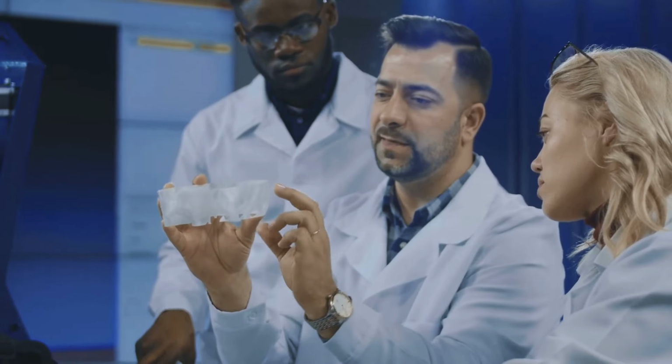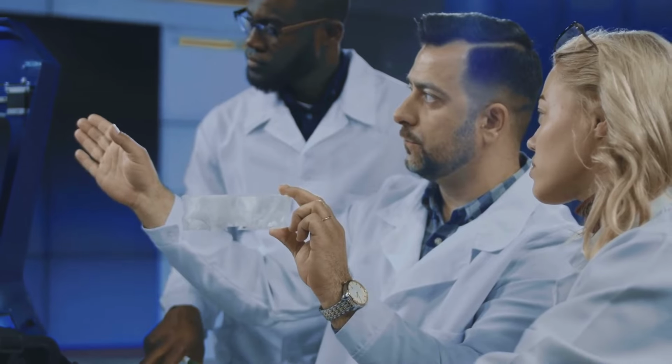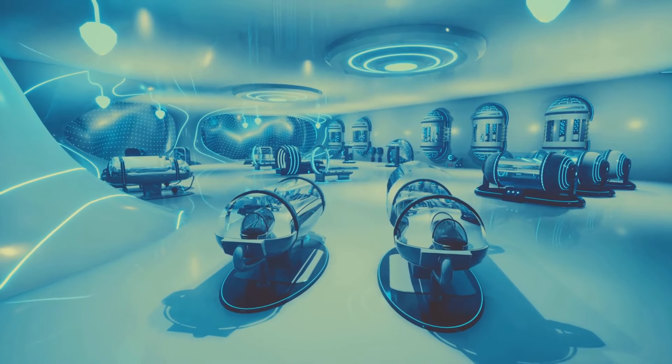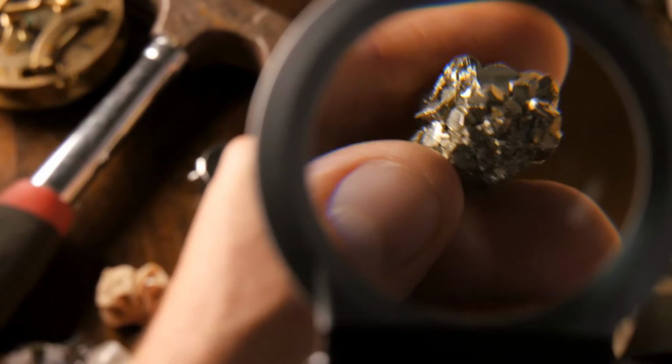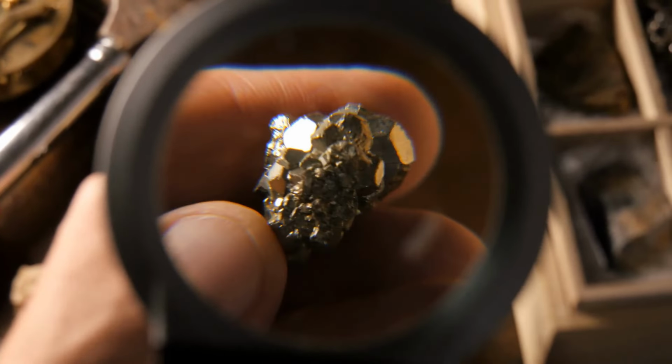In materials science, the ability to see and manipulate atoms could lead to the creation of materials with unprecedented properties. Imagine super strong yet lightweight materials for building skyscrapers that touch the clouds, or highly efficient solar cells that harness the sun's energy with unparalleled efficiency.